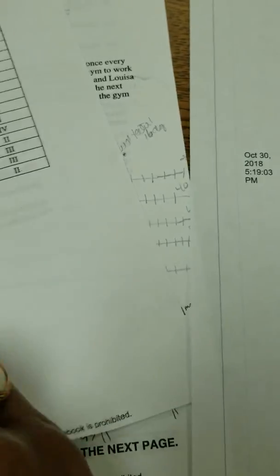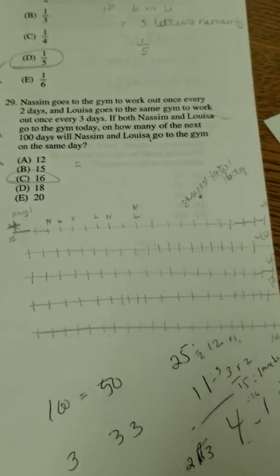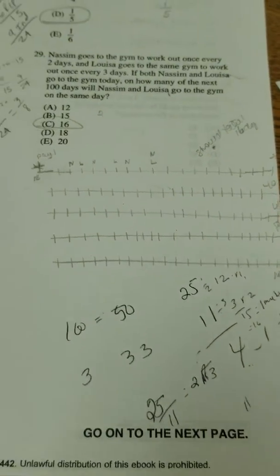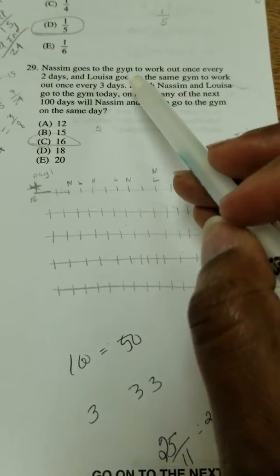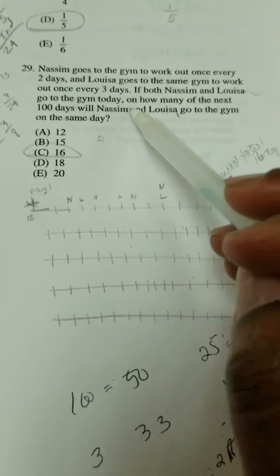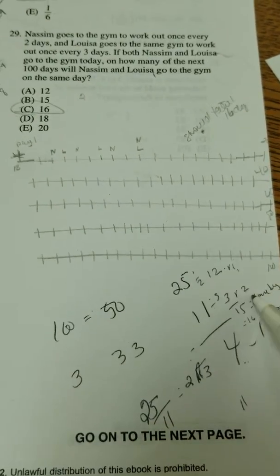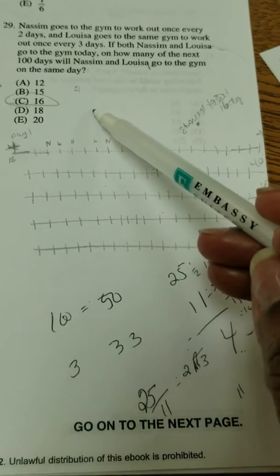Looking at that, I went through the problems just to give an example of how I solve. Now, I am somewhat of a non-traditional math problem solver. For some of these things, that's kind of a guess. So with number 29, it talks about Nazism and Louisa going to the gym. Our numbers were 2 and 3, and we had 100 days. With that, I did a chart from 1 to 100 and just did their names, which I know would take a while, but I came up with 16.